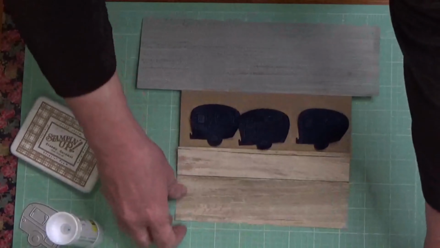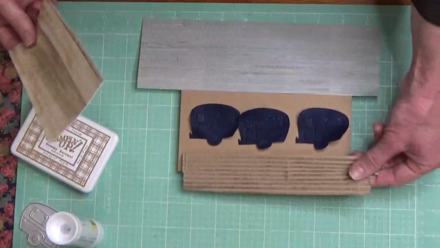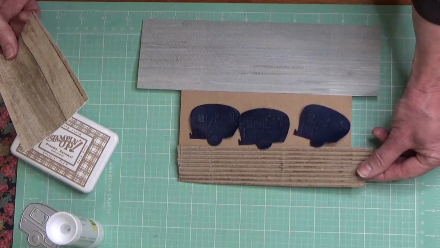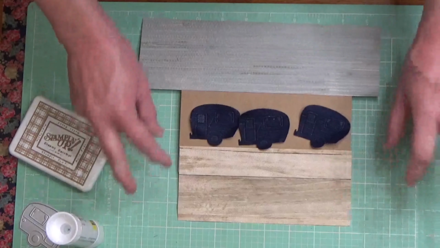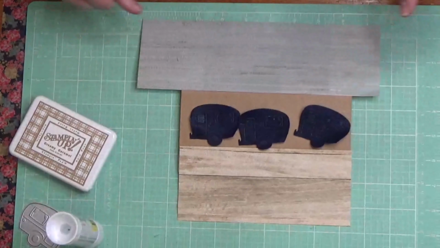And then what about the bottom? So the corrugated look, that fun look. Or do we want to go for that? Kind of like the road, trying to go for that road effect on there.